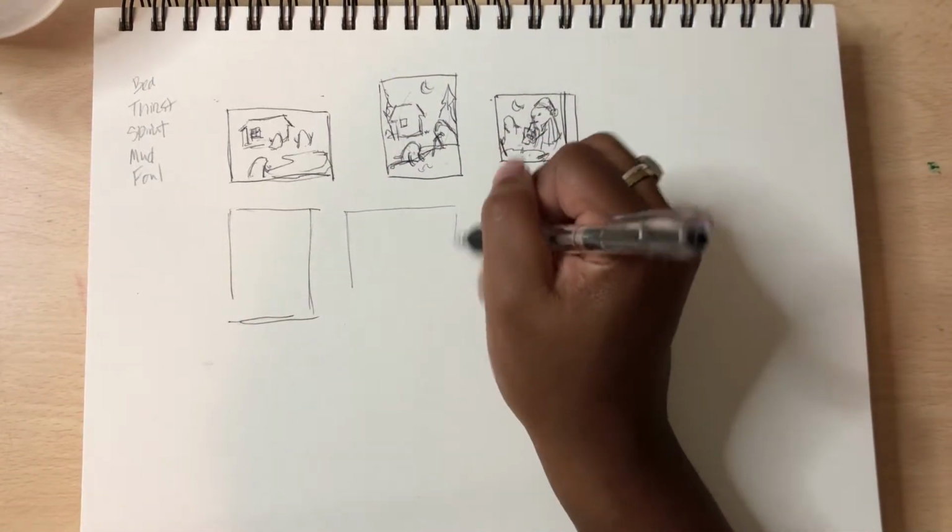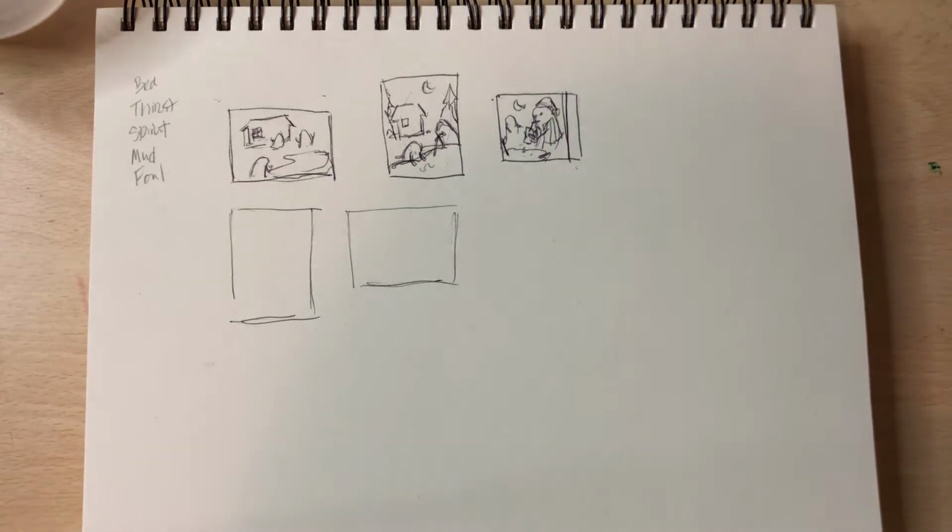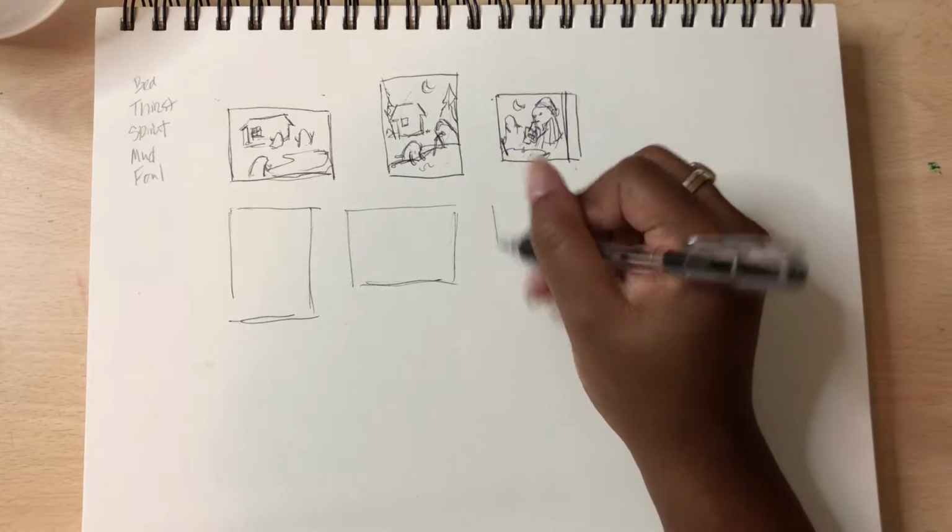Let's play around with some different compositions. I prefer vertical or landscape, choosing each one.